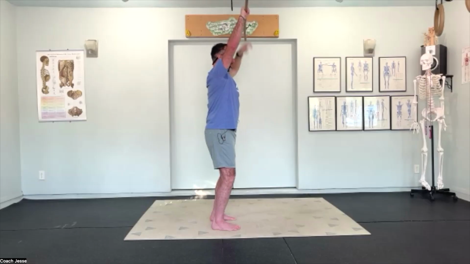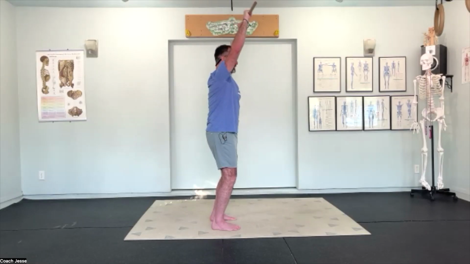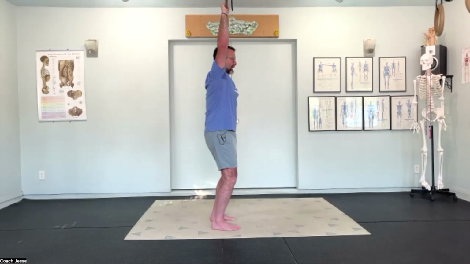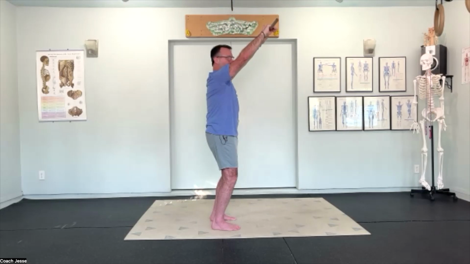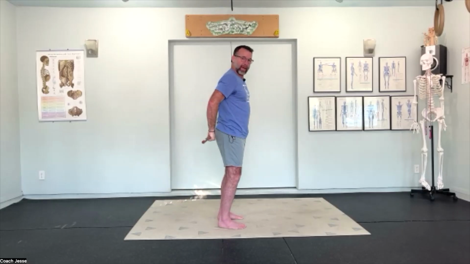Again, this is an assessment, so I want to get that feel. Notice how much range of motion that you have in the shoulders. Are you able to get those shoulders back to the ears, or are they a little bit in front of the ears? Next, we're going to move the staff to behind the back. Palms are facing backwards.